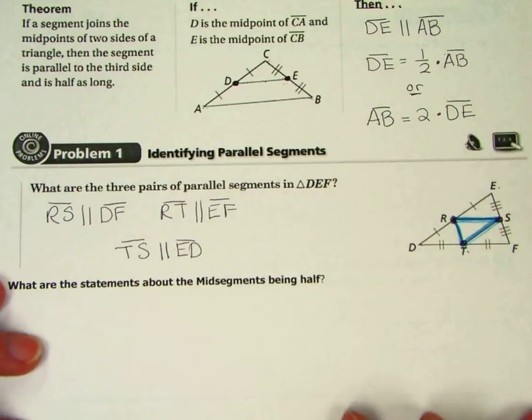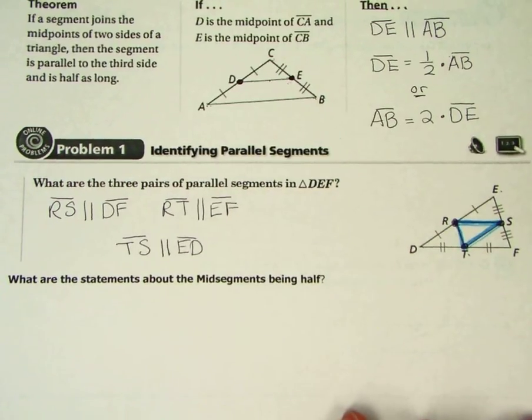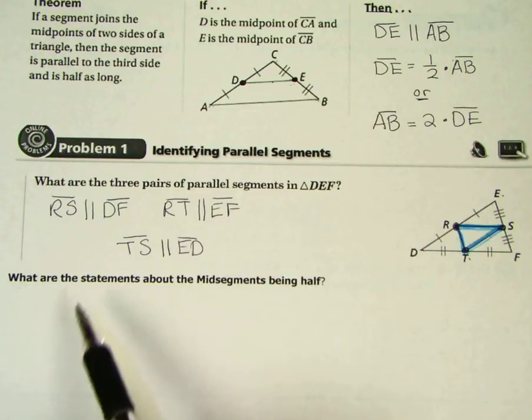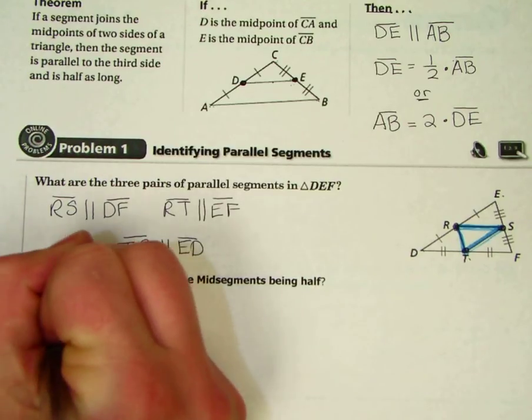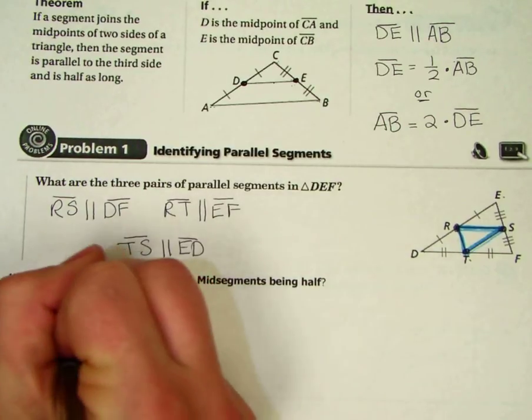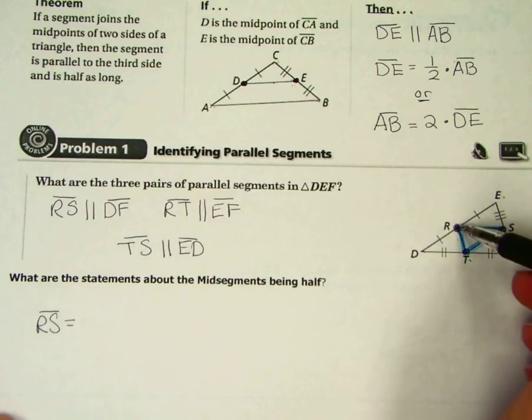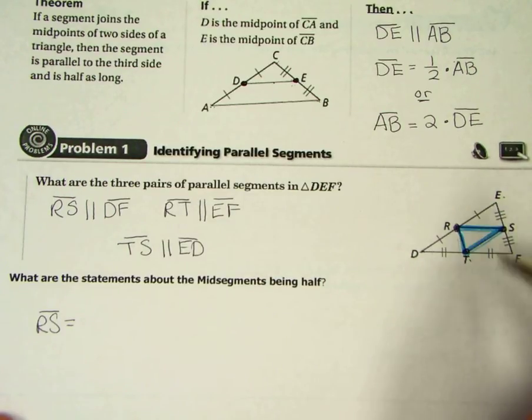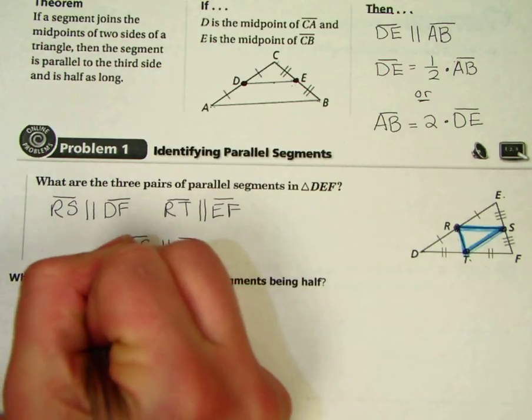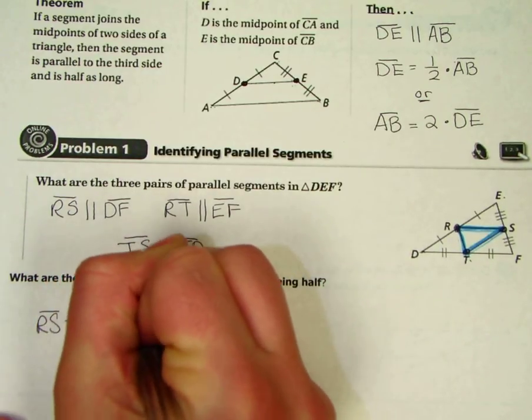Those are my three pairs of parallel segments. So this second part of the question, what are the statements about the midsegments being half? So let's start with RS. It's parallel to DF. RS is also equal to 1/2 times DF.